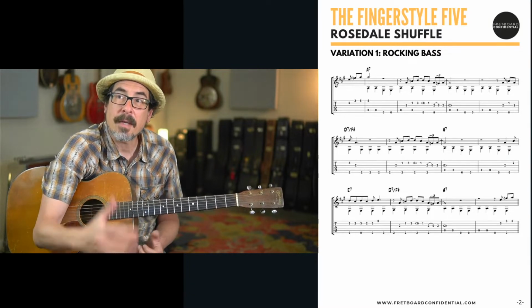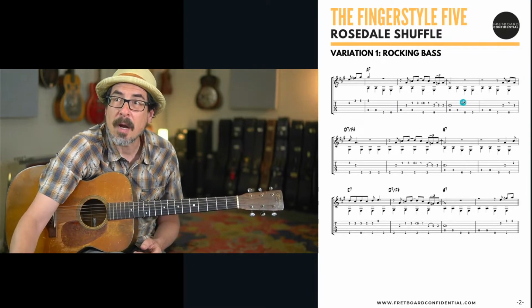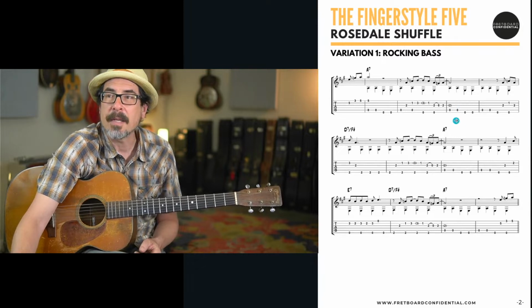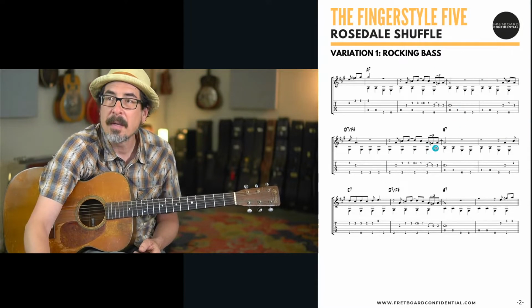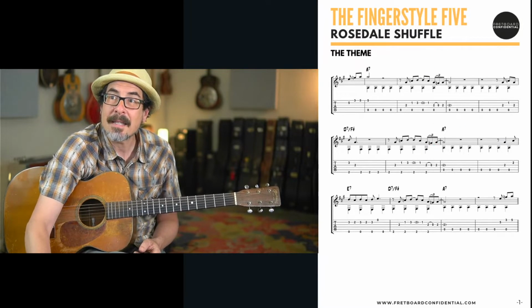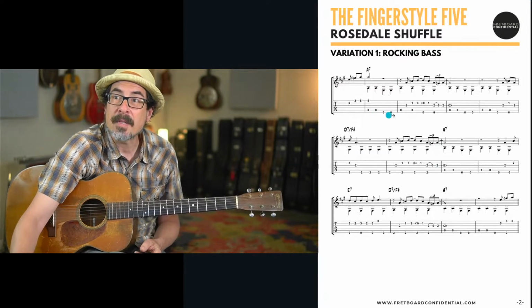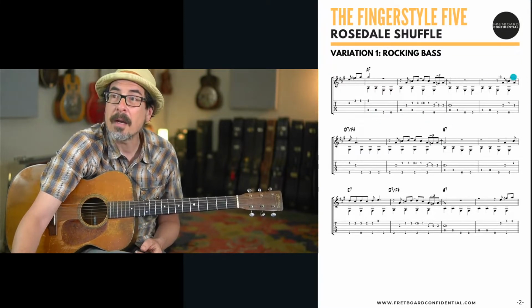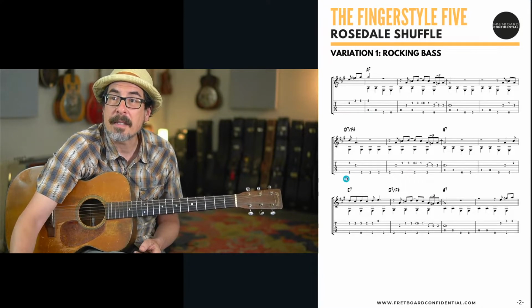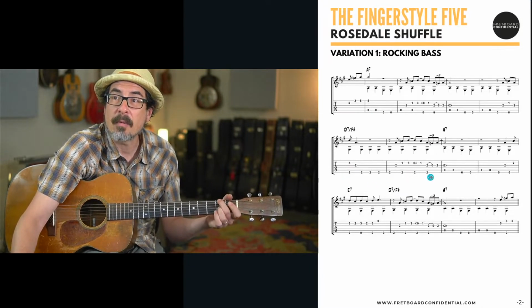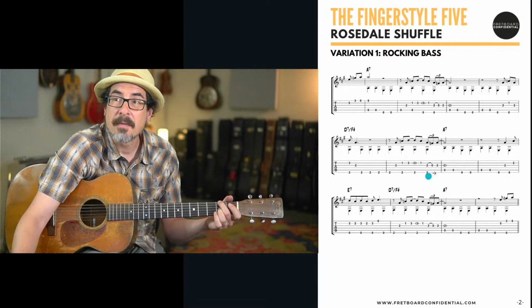And now let's look at variation 1. This is putting the rocking bass into the melody. So nothing is different from the theme except the bass when we're on the 1 chord. When we're on the 4 chord, when we're on the 5 chord, it's going to stay the same. Here's just F sharp for 4 beats, for 2 bars.